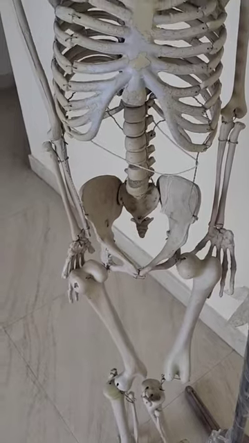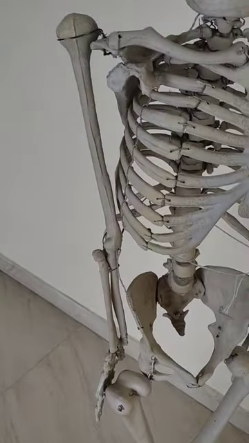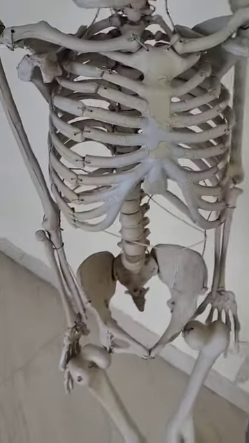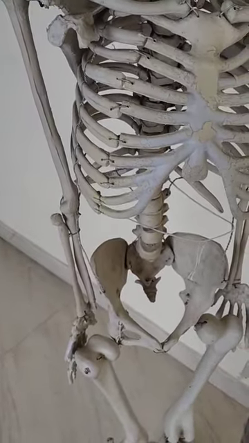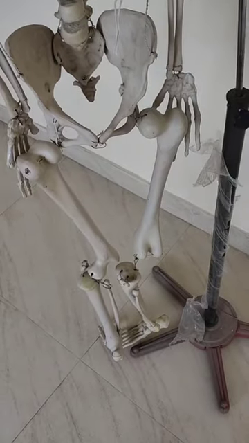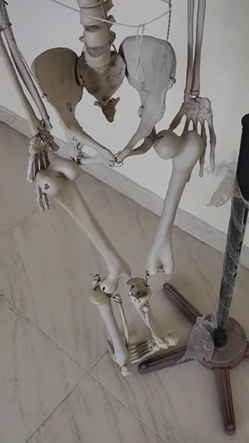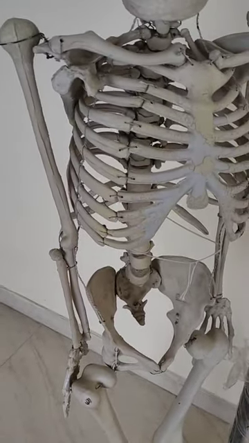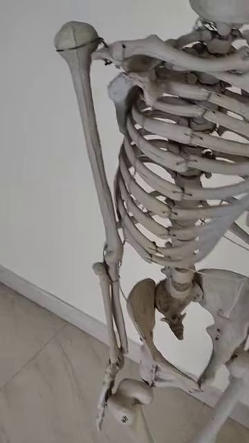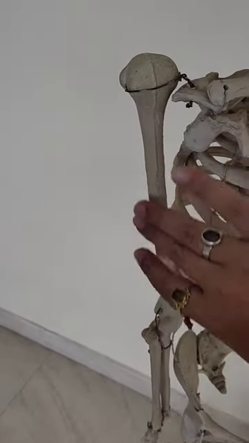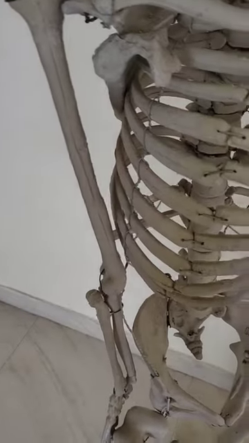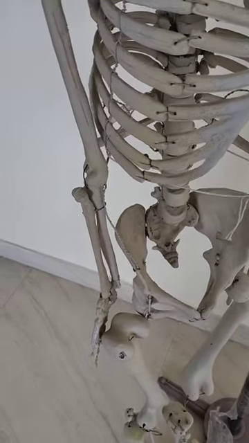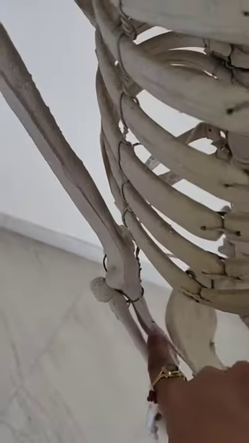Now the fourth part is the limbs. The arms are called the forelimbs, and the legs are called the hind limbs. The upper arm is made up of the humerus bone, and the lower arm is made up of two bones, that are called the radius and ulna.